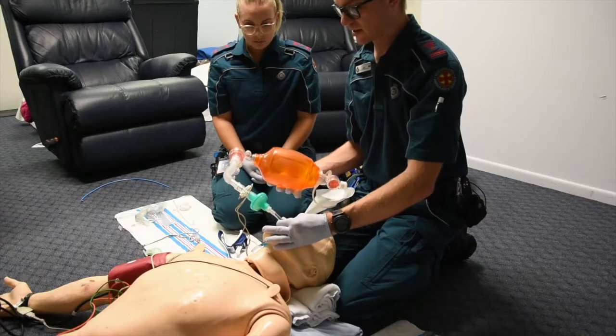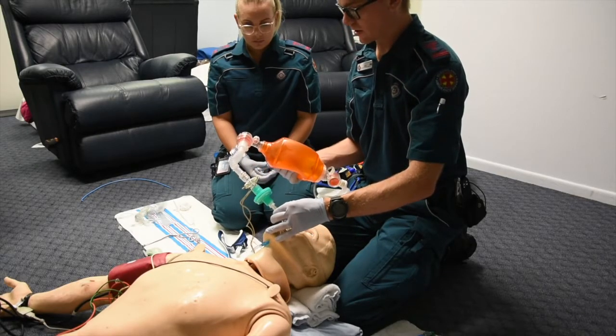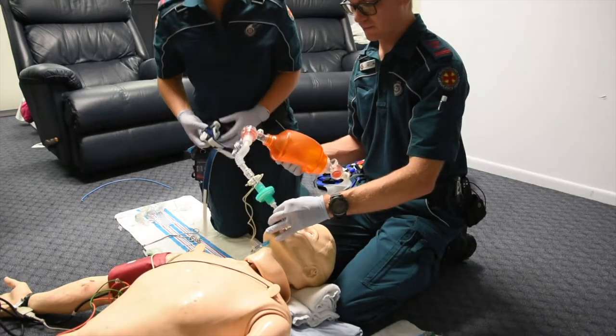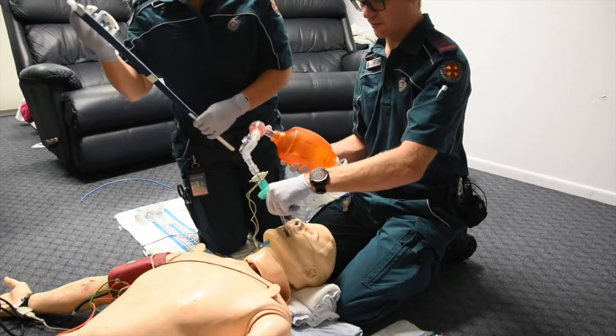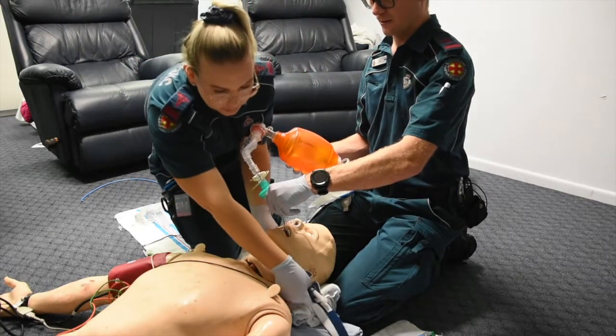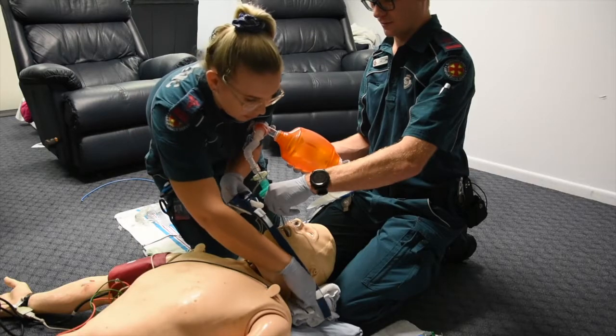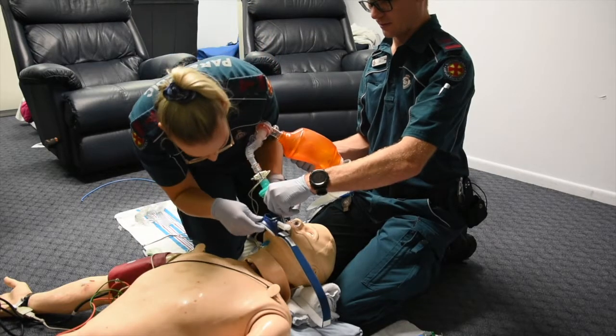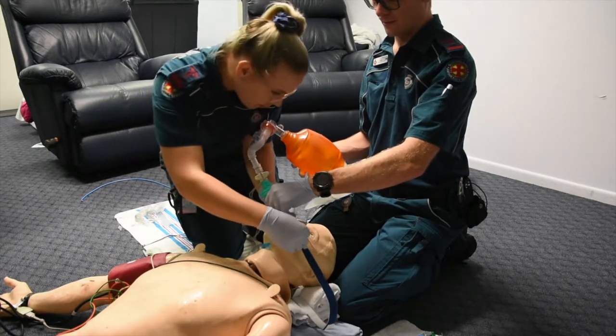So we're going to place the tube tie in, so if Chrissy wants to place the tube tie in, please. So I'm going to hold on to the bougie, the tube up high. Do this. There we go.